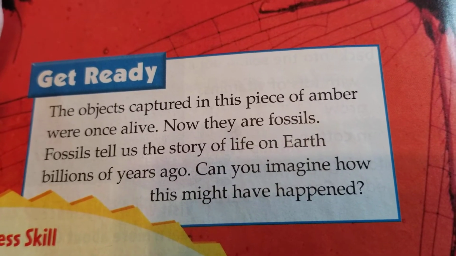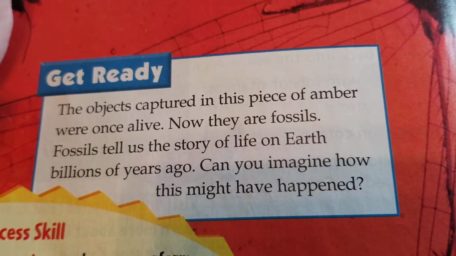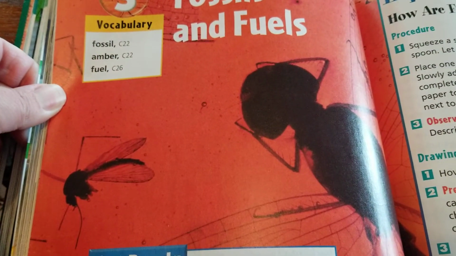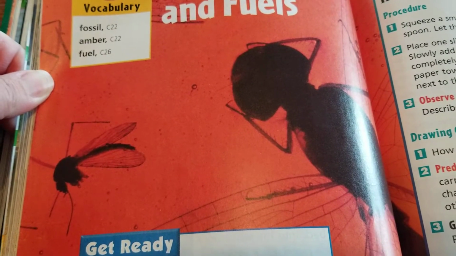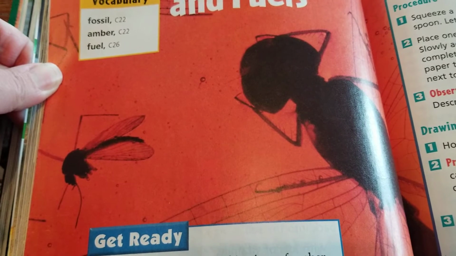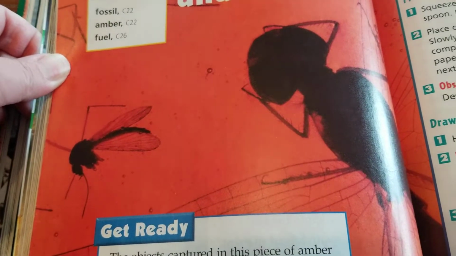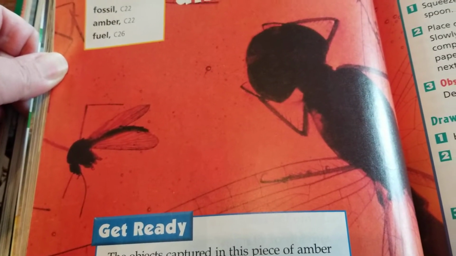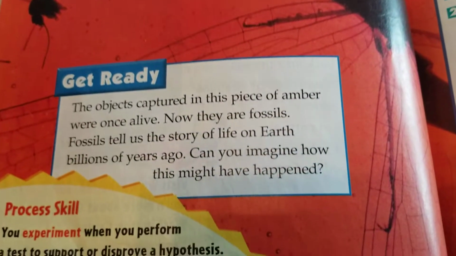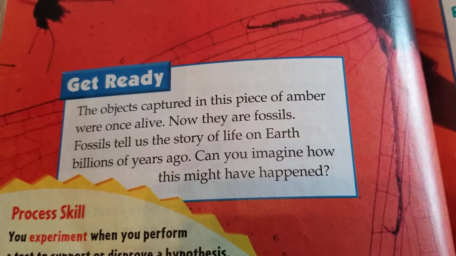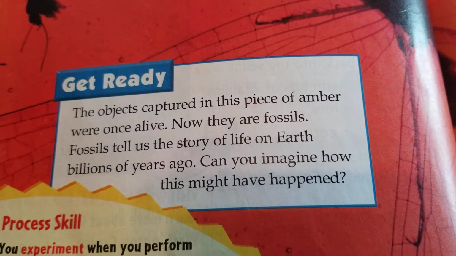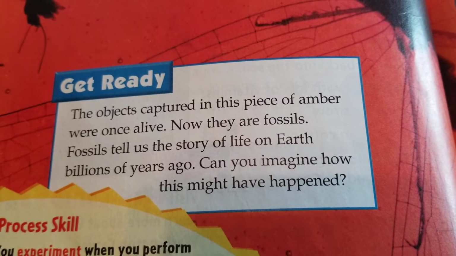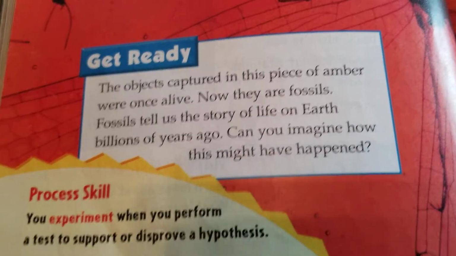So get ready. The objects captured in this piece of amber were once alive. Now I'm just going to kind of pan out here. Those insects are kind of frozen in time. They are in a sticky substance that once was like sap, that when it hardened over time became something called amber. So the objects pictured in this piece of amber were once alive. Now they are fossils. Fossils tell us the story of life on Earth billions of years ago. Can you imagine how this might have happened?